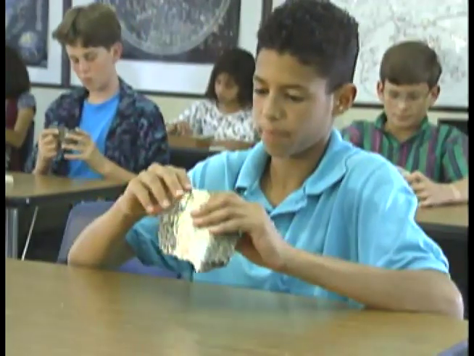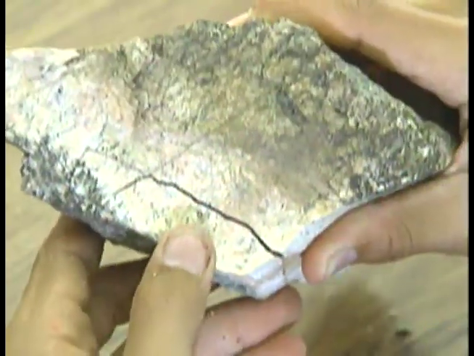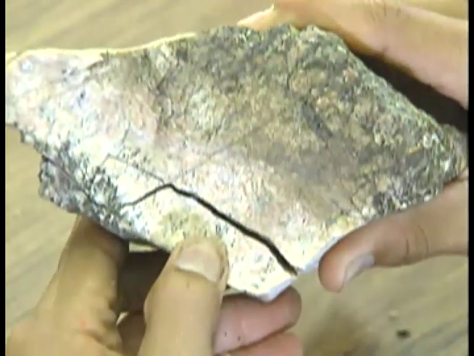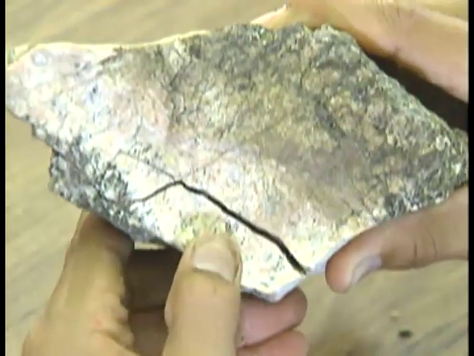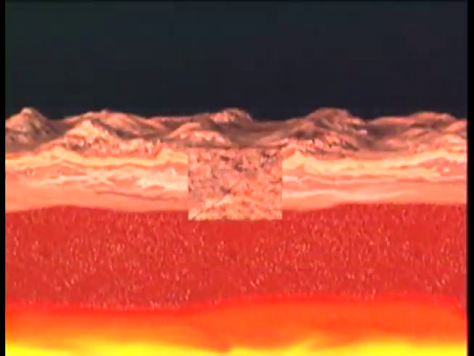The grinding of plates has been going on for so long that most of the Earth's crust is filled with cracks, not unlike the way this rock is filled with cracks. Scientists refer to a crack in the Earth's crust as a fault, and it is in these faults that earthquakes originate.